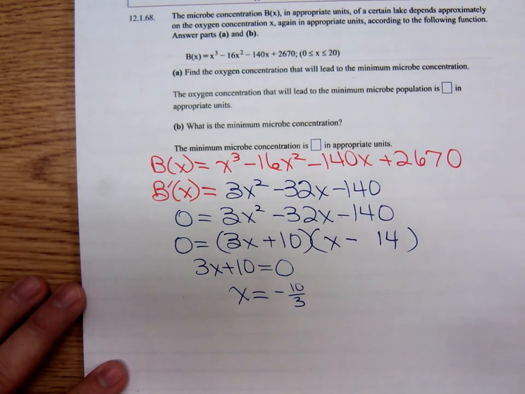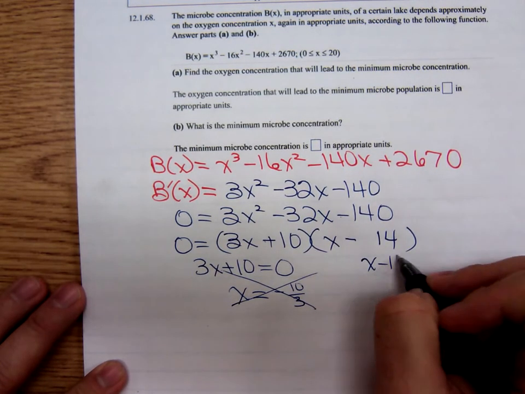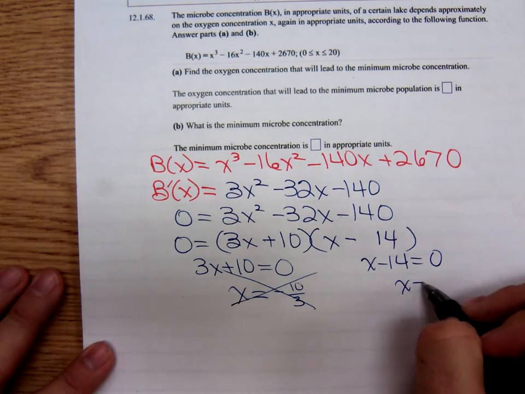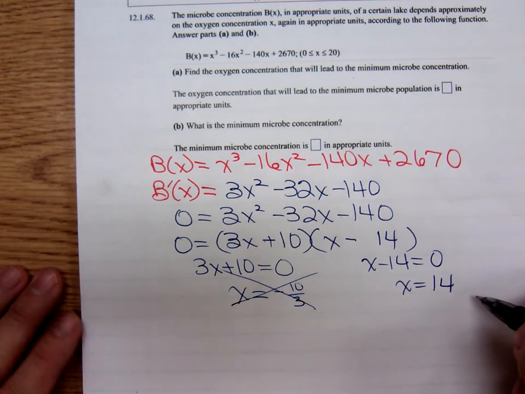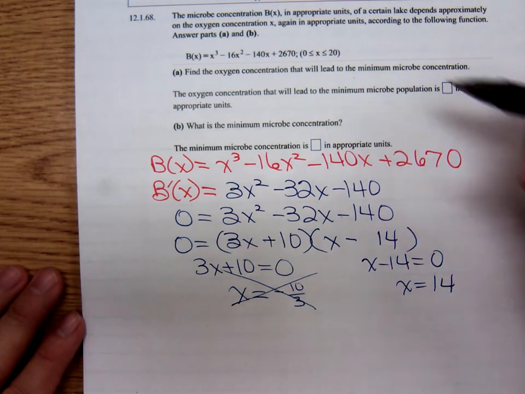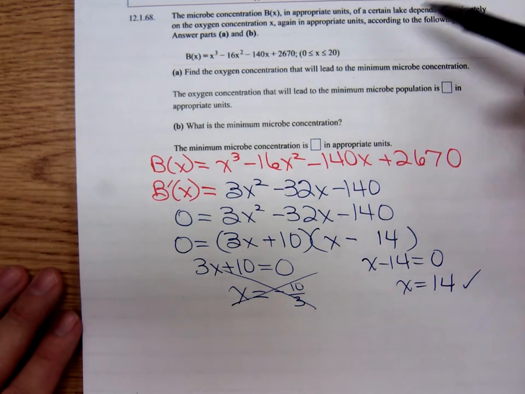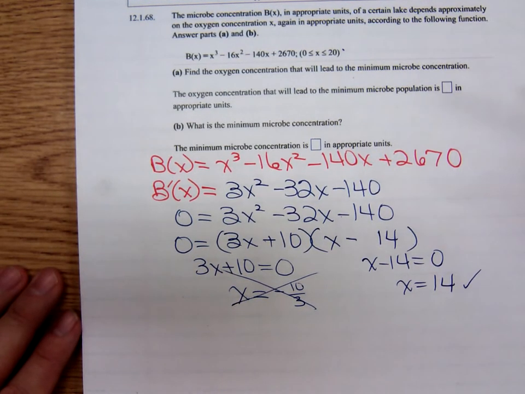We have to discard that. That's an unacceptable critical number. Set x minus 14 equal to 0. That gives us x equals 14. Is that okay? Yes, that is in the interval. That is an acceptable critical number. It is between 0 and 20.